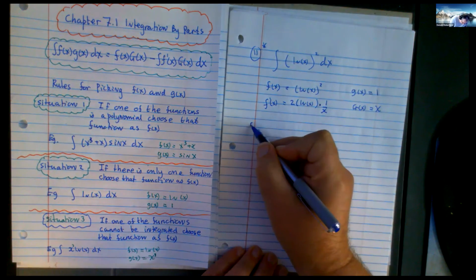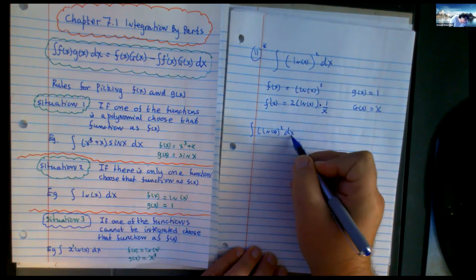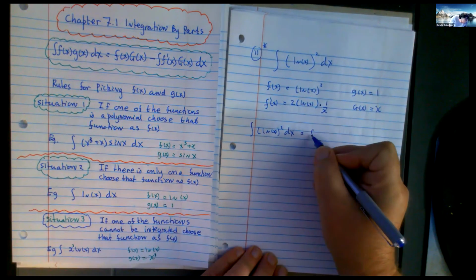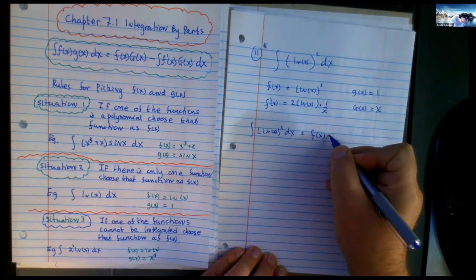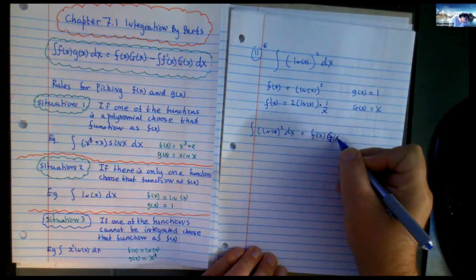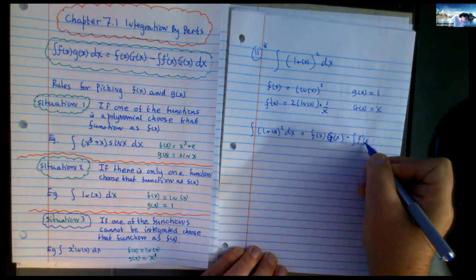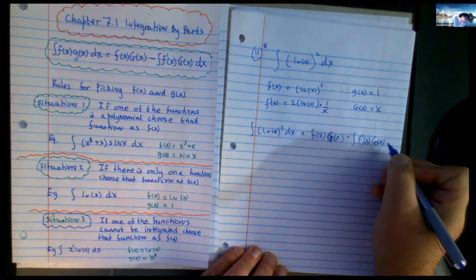So we can now move into our formula, and it's going to be f of x, capital G of x, minus f dashed of x, capital G of x, dx.